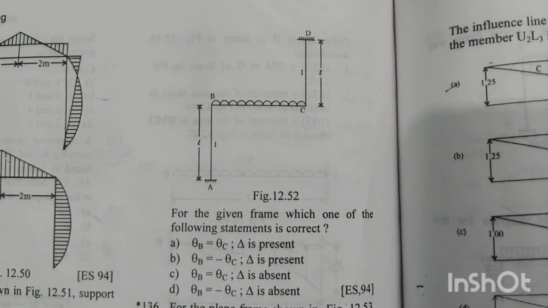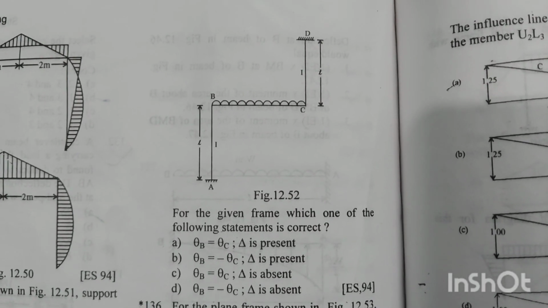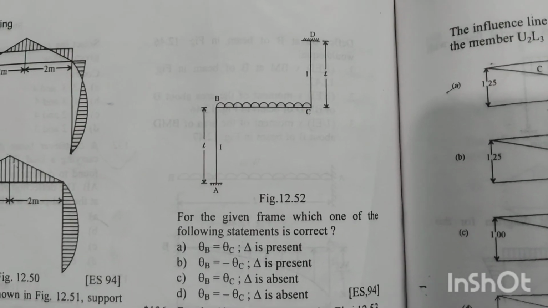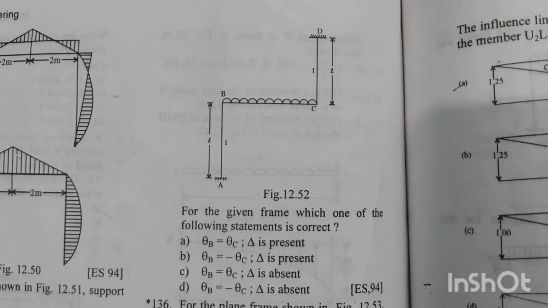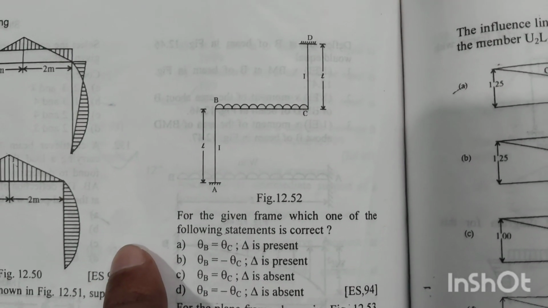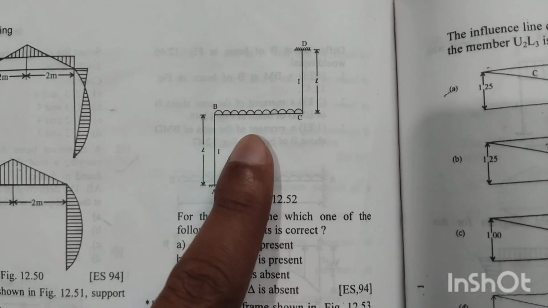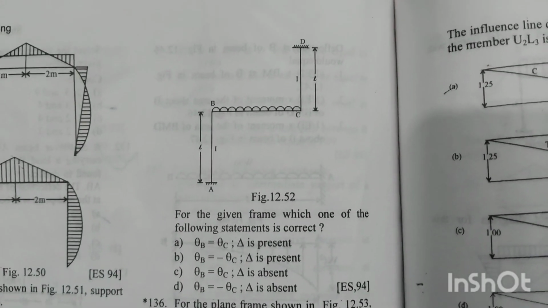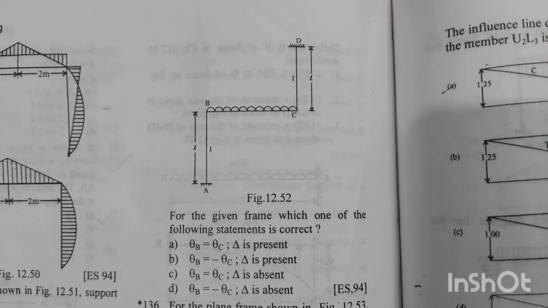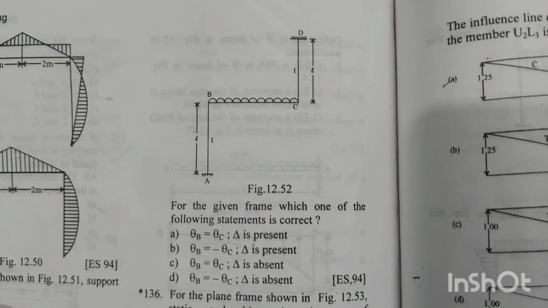So there will be no sway in this portal frame because we know sway is the lateral movement, or lateral movement is also caused by the horizontal loading or any type of horizontal force. So there is no horizontal loading. Okay, so there will be no deflection. So del is absent, but at end B and at end C, slope will be there. These two slopes will be equal in magnitude but opposite in nature to maintain the equilibrium of the structure. D is the right answer. Theta B equal to minus theta C, and where del is absent.